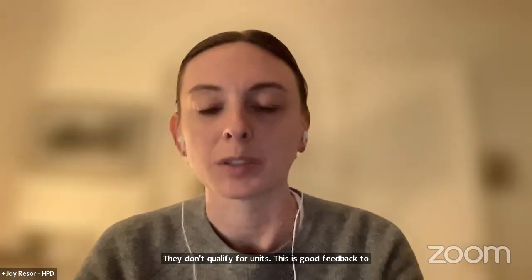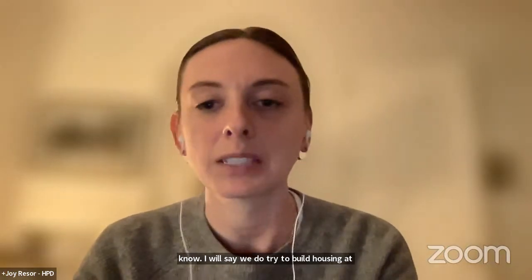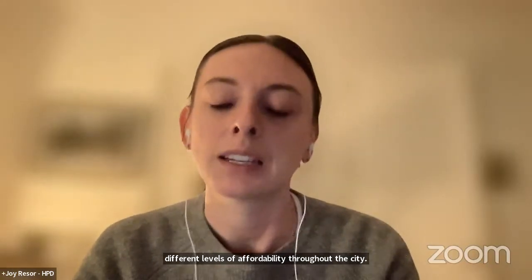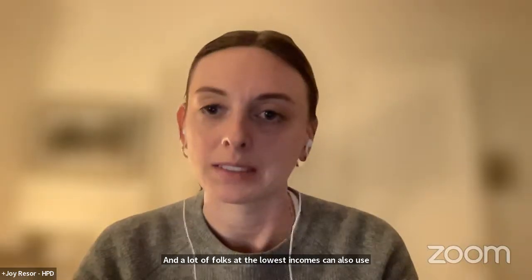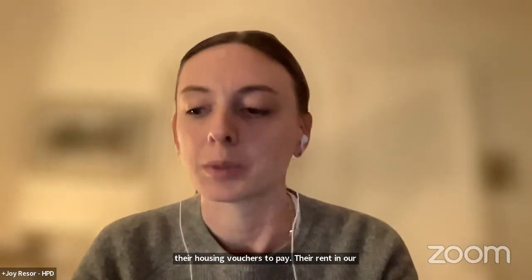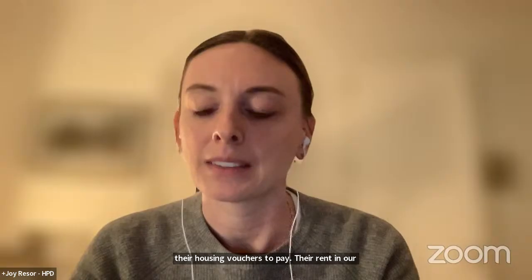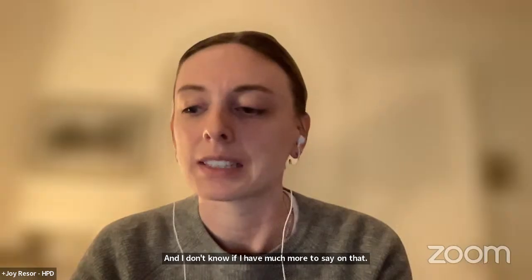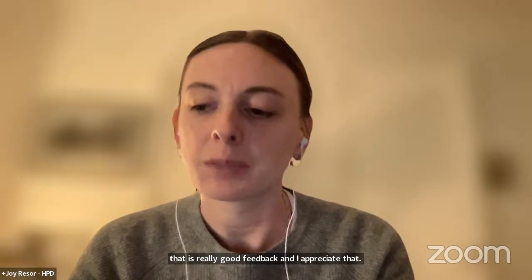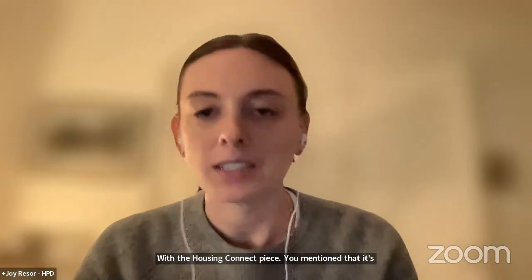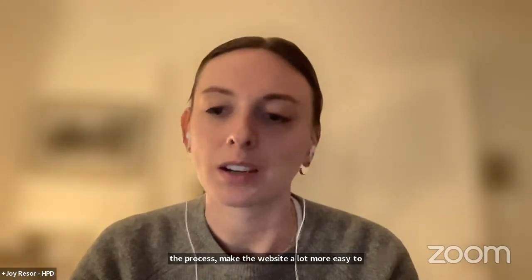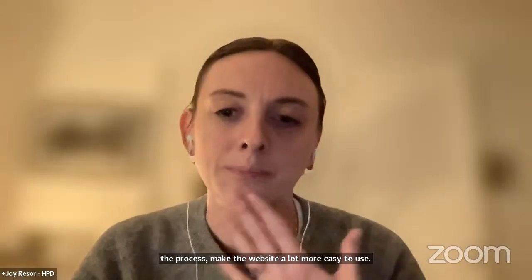I will say we do try to build housing at different levels of affordability throughout the city. And a lot of folks at the lowest incomes can also use their housing vouchers to pay their rent in our affordable units, as they would be able to in other buildings as well. I don't know if I have much more to say on that, but that is really good feedback, and I appreciate that. With the Housing Connect piece, you mentioned that it's extremely challenging to navigate. We're always trying to find ways to streamline the process and make the website a lot easier to use. Could you talk a little bit more about what you mean by challenging?